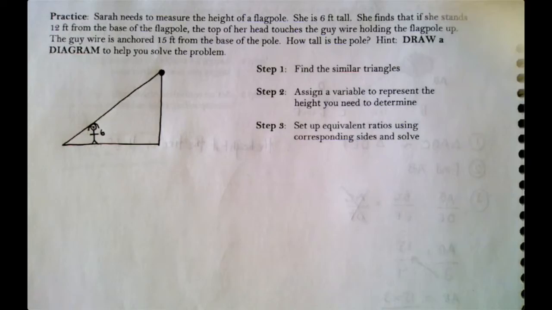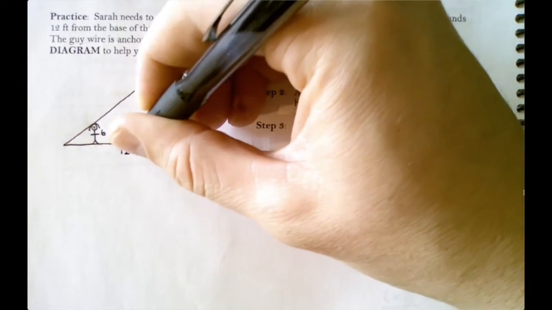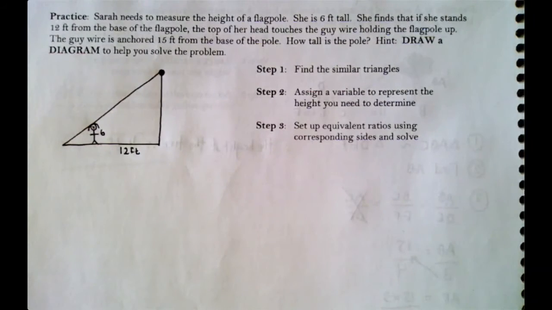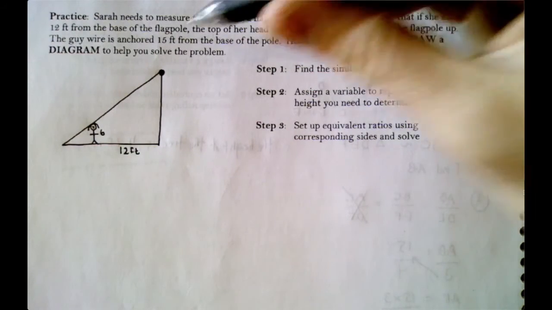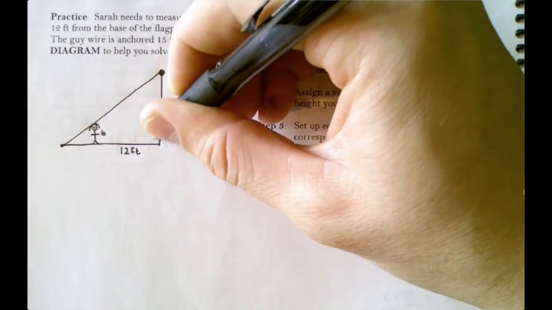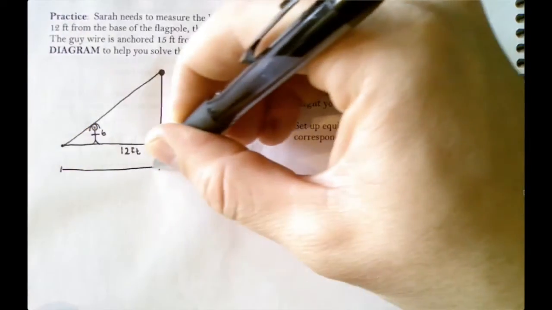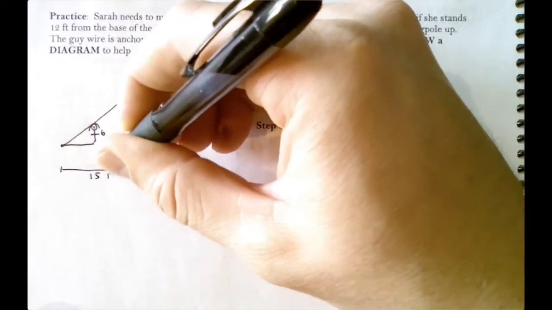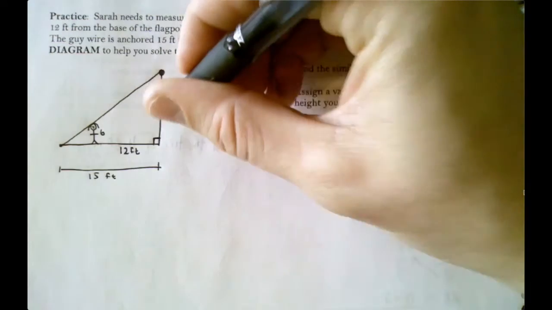She finds that if she stands 12 feet from the base of the flagpole, so this would be 12 feet, her head touches the top of the wire holding the flagpole up. The wire is anchored 15 feet from the base of the pole. So here's the anchor, there's the base of the pole, and this is 15 feet. How tall is the pole? We want to find this distance.